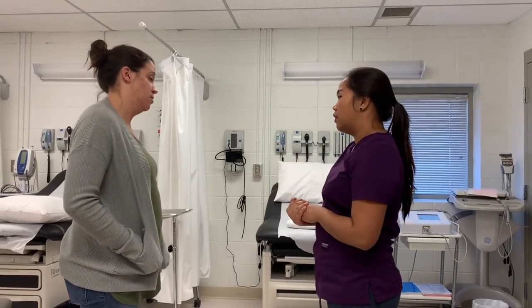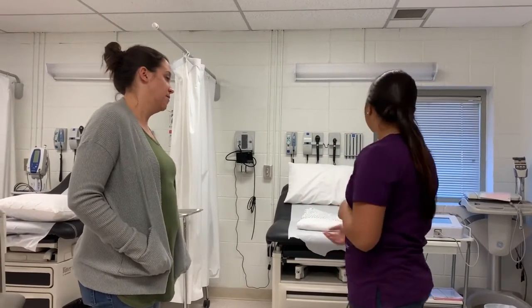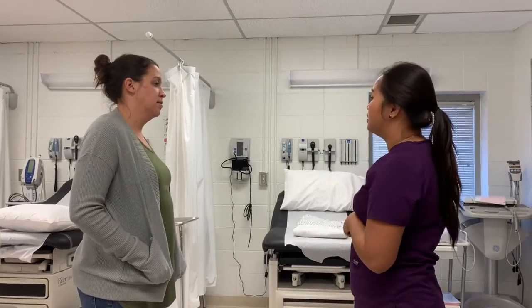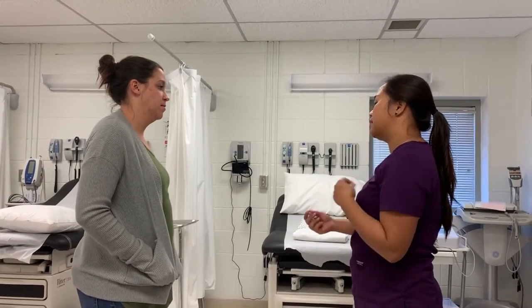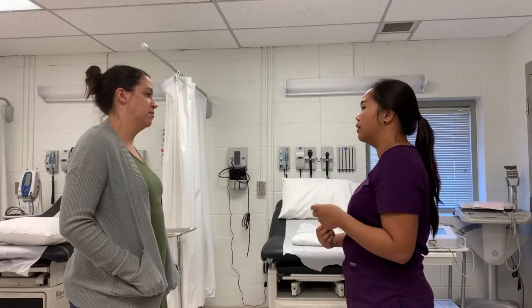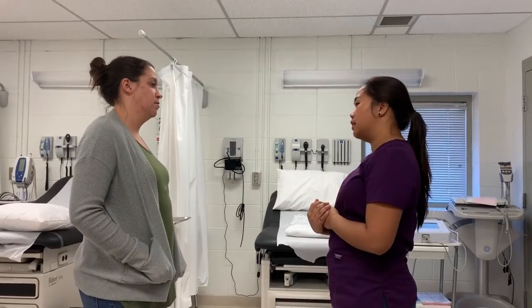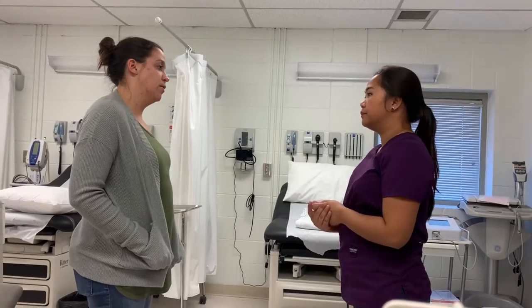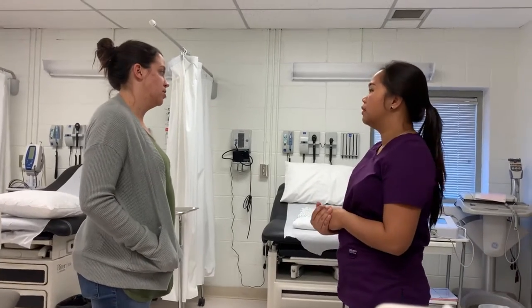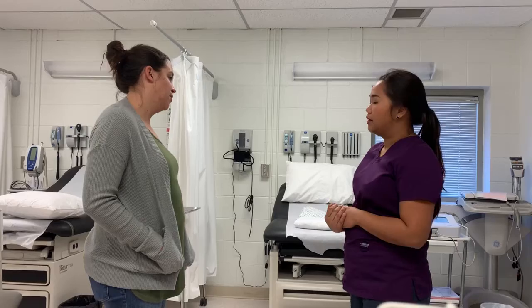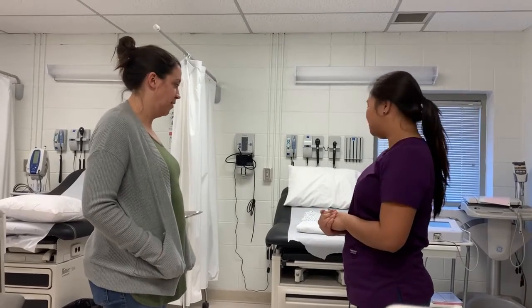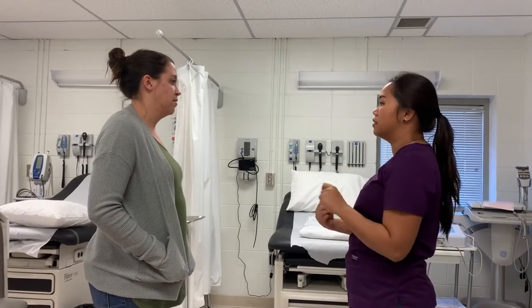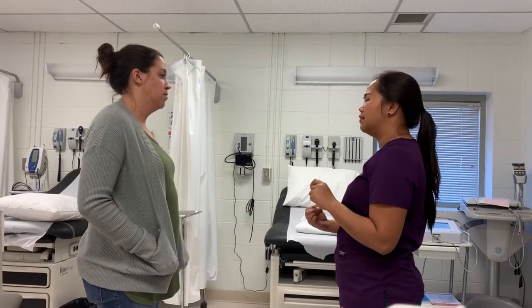Have you had an ECG test done before? I have not. Okay, so what I'm going to do is use this instrument, the ECG machine. I'm going to put the little stickies on you, and it's going to take the recording of your heart's electricity that's already in you. Okay. Do you have any questions for me? Is it going to shock me? No, it is harmless. Okay. It's just a little bit cold.